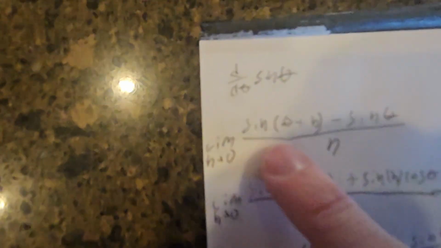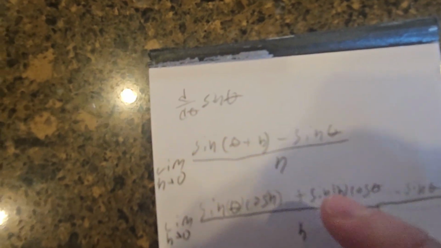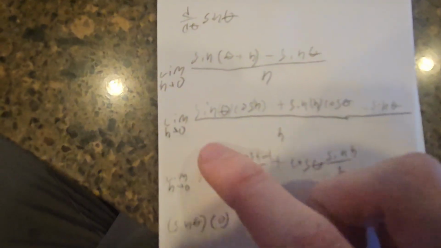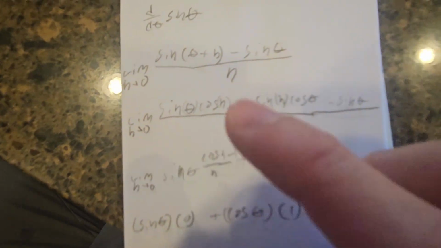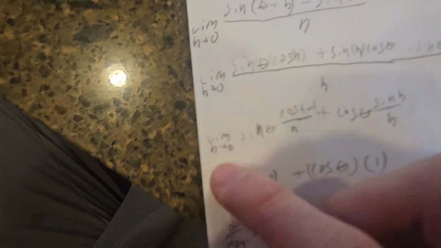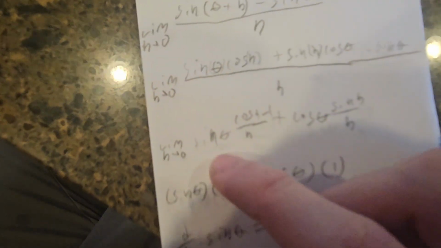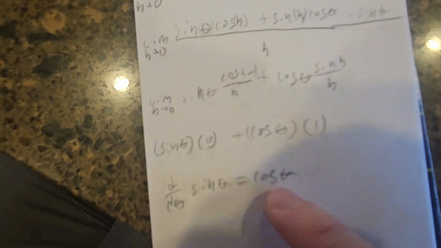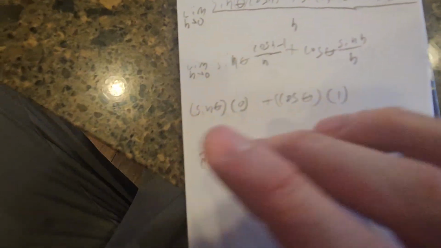More. Let's look at the derivative of sine theta. It's the limit as h goes to 0 of sine theta plus h minus sine theta, all over h. Using the properties we proved earlier, we can expand it to be all this: sine theta cosine h plus sine h cosine theta minus sine theta, all over h. Rearranging, limit as h goes to 0, sine theta times cosine h minus 1 over h plus cosine theta times sine h over h. Apply the limit. You have sine theta times 0 plus cosine theta times 1, making the derivative of sine theta with respect to theta equal to cosine theta.